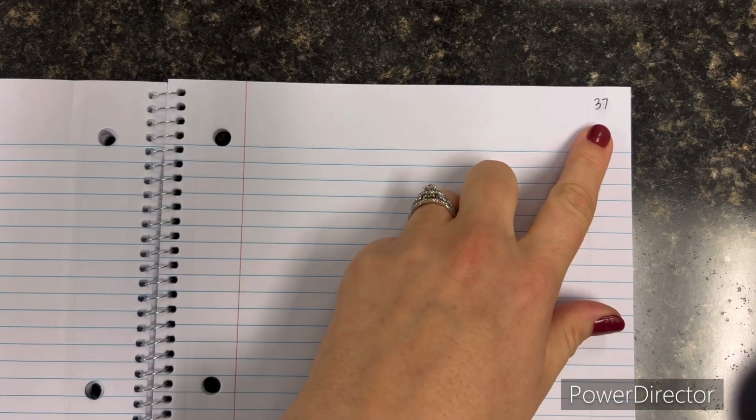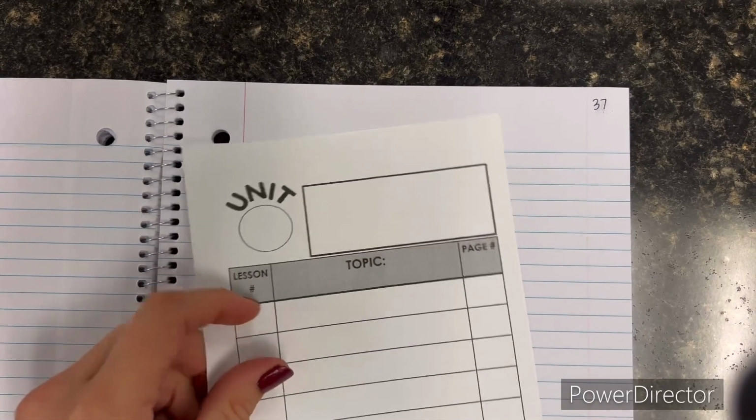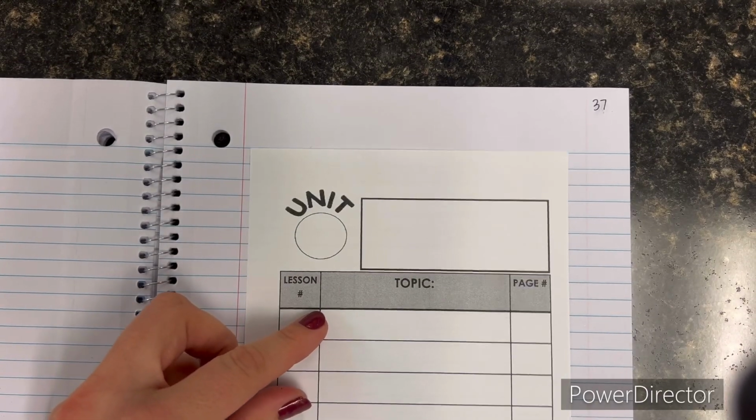And we're going to set up Unit 5 on page number 37. If your page numbers don't match mine exactly, that's going to be okay. It matters more that your notes are in order. So it should be on 37, but if you're off by a page number, that's okay. The table of contents page is going to be passed out.